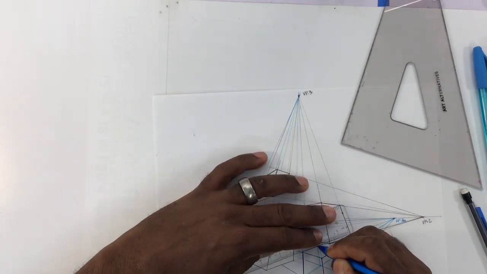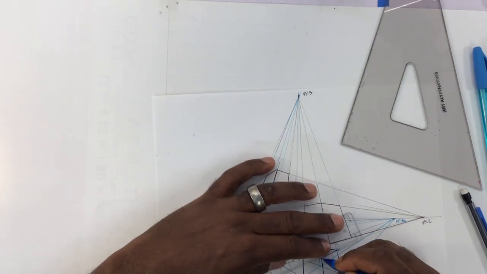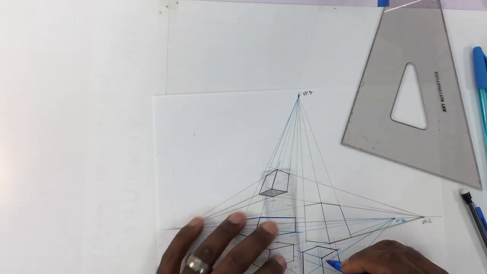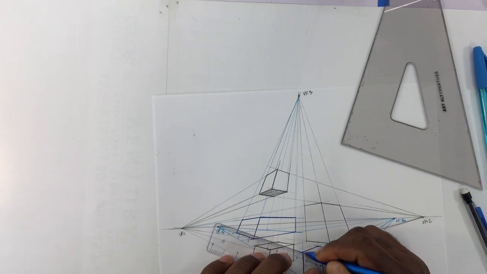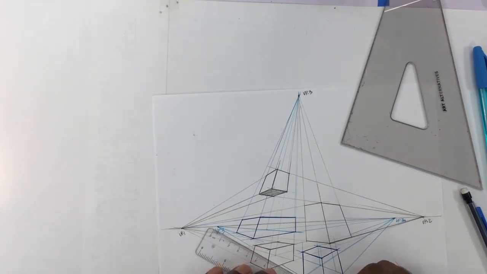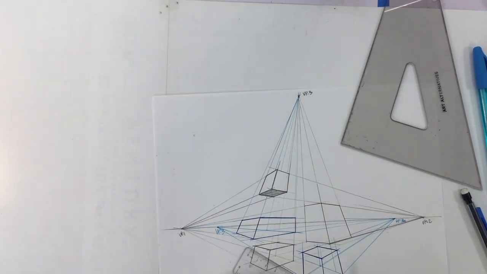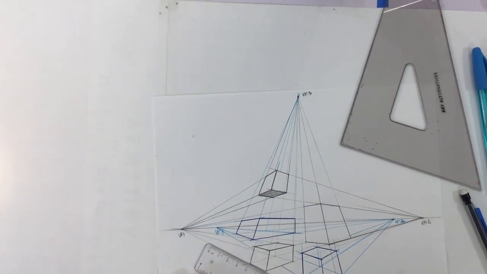Even at this juncture, I'm spotting something that I want to point out. The boxes are oriented differently, just from that change. Look at the line for the orientation of this box compared to the line for the orientation of this box right here.